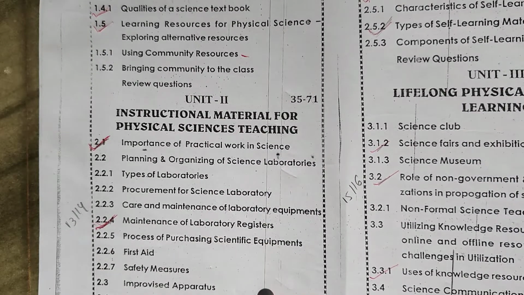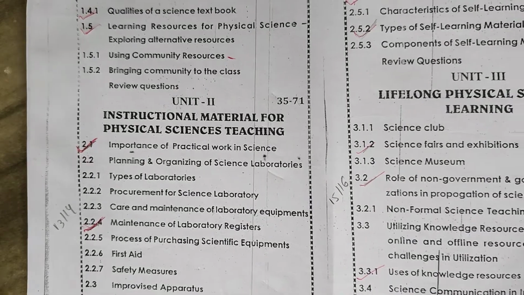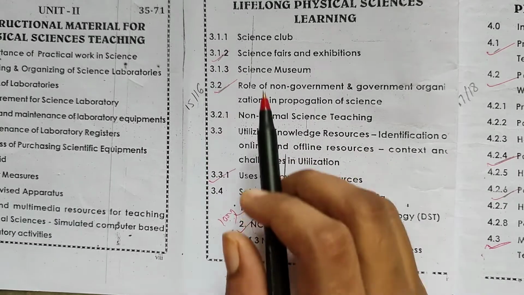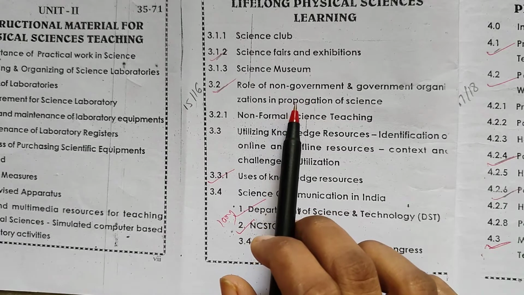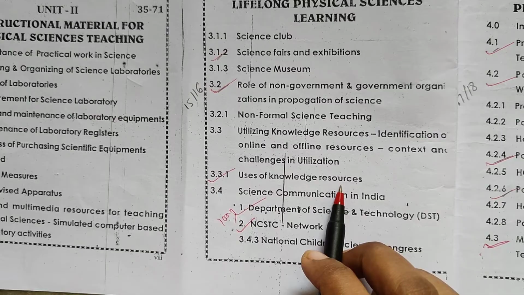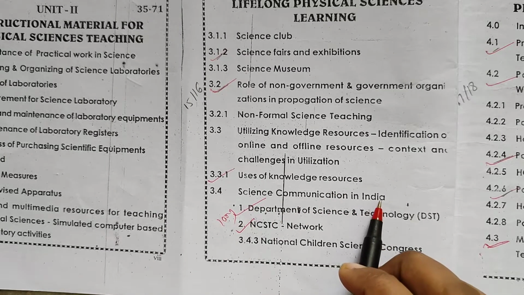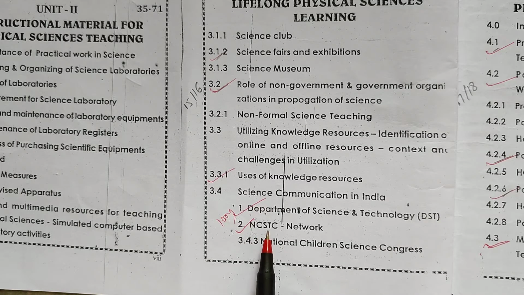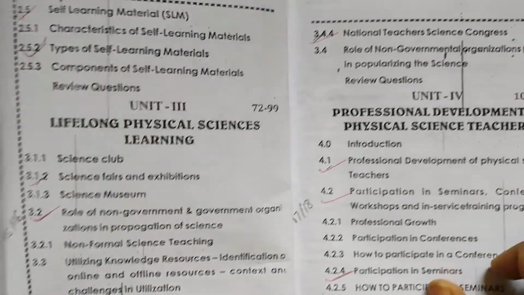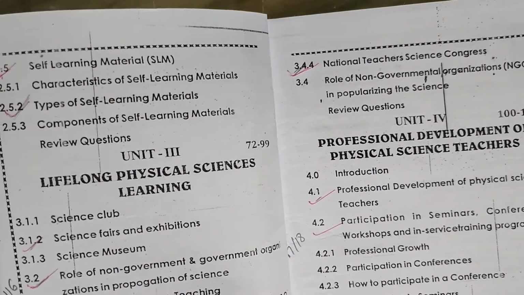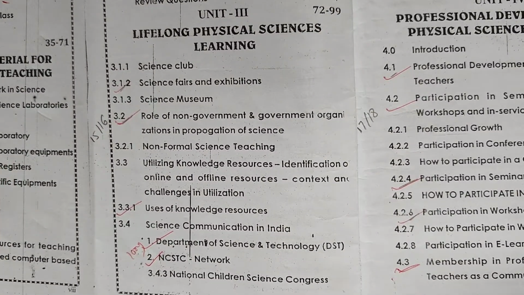Now we'll see unit 3. So how many questions are there? See, science fair and exhibitions, this is an important question. Role of non-government and government organization in progression of science. Then use of knowledge resources. Then science communication in India. So here you have to study 2, Department of Science and Technology, DST, and NCSTC network. These 2 you have to study. Now one more question is there, National Teachers Science Congress, this is also important. So here total 6 important questions are there.